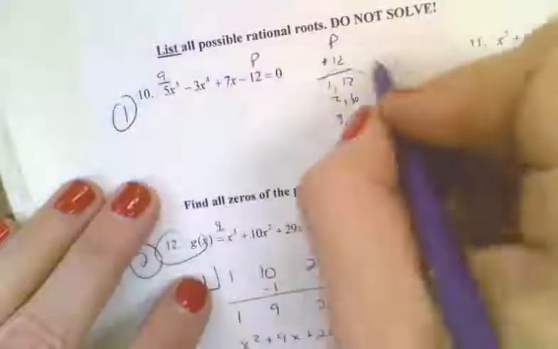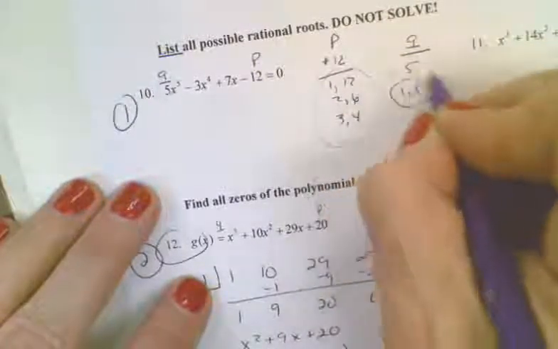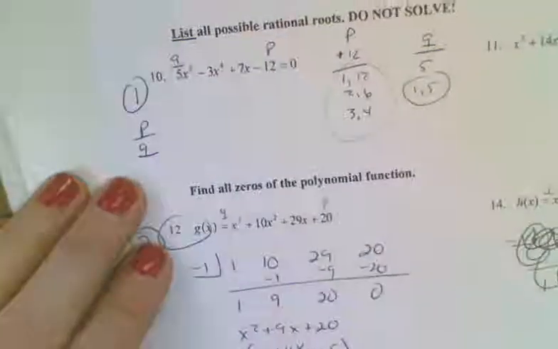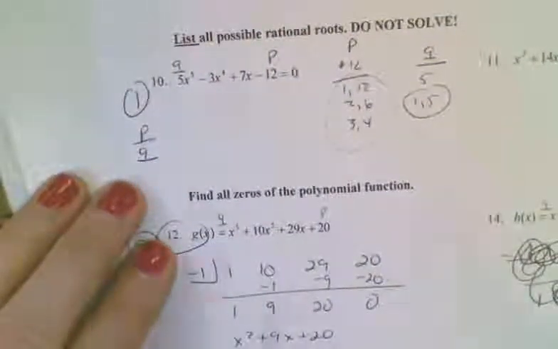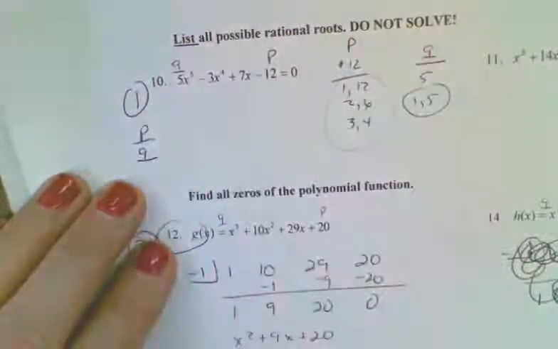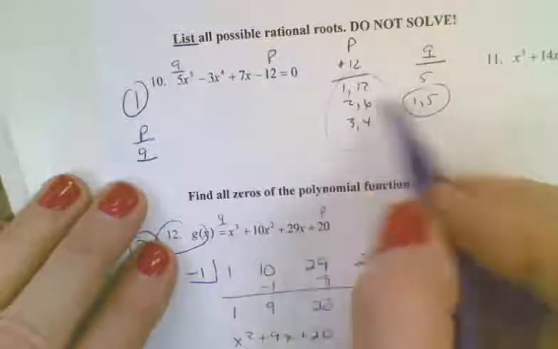Q is this number. So the only way to get 5 is to take 1 times 5. So you have to do all the combinations, positive and negative, of P over Q. So don't forget, it's the factors of P over the factors of Q. So let's just start doing that. I'm going to start with 1. 1 over 1 and 1 over 5.